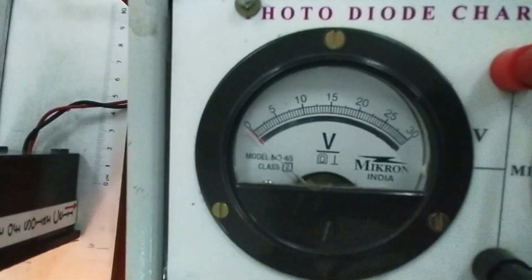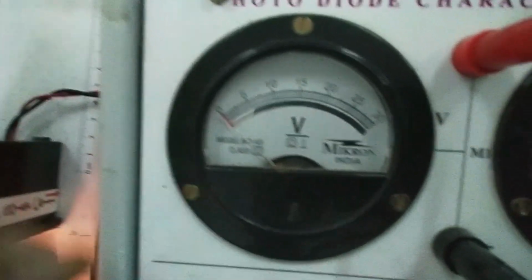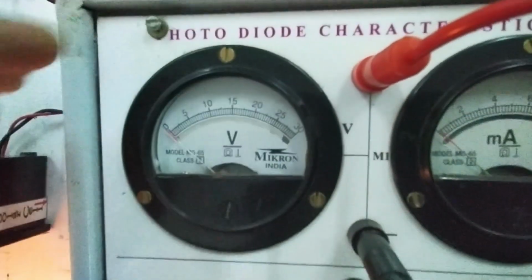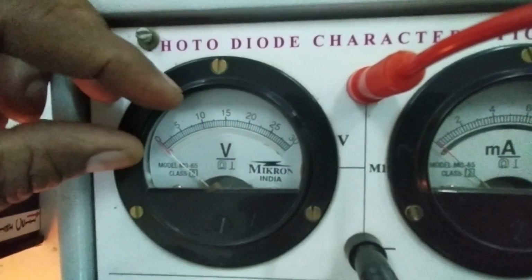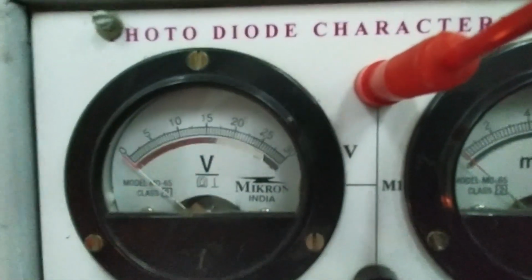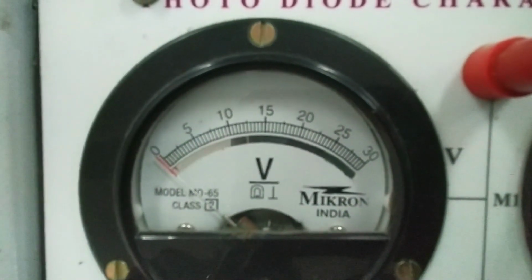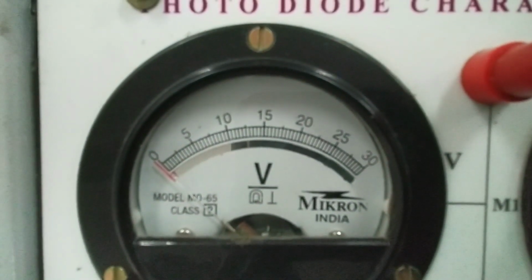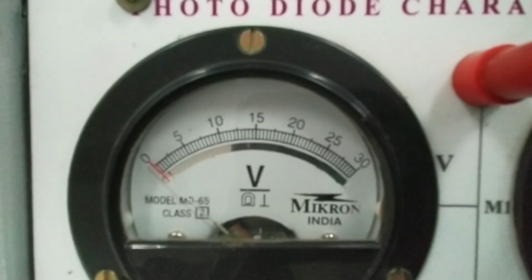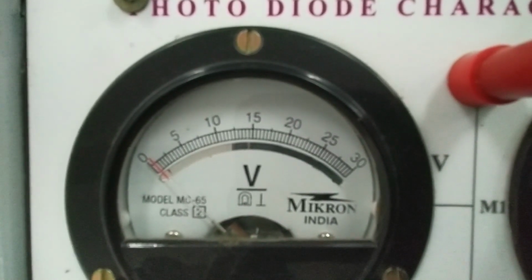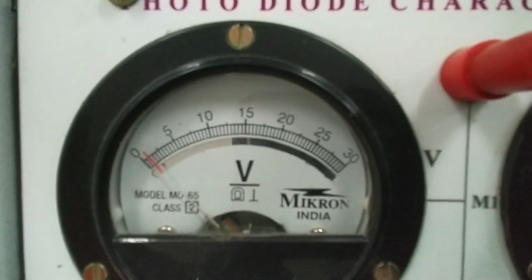So I am slowly adjusting this value. See, this is 0 to 5, 5 to 10. There are 10 divisions in between, and therefore each 2 divisions is 1 volt. So I am slowly increasing this to a value of 2 divisions, which means it is 1 volt.